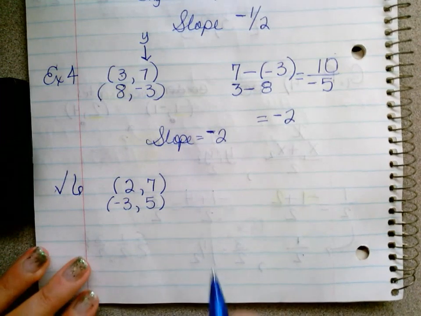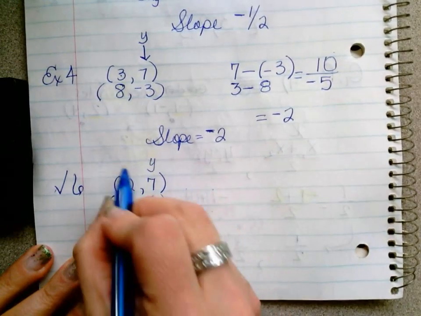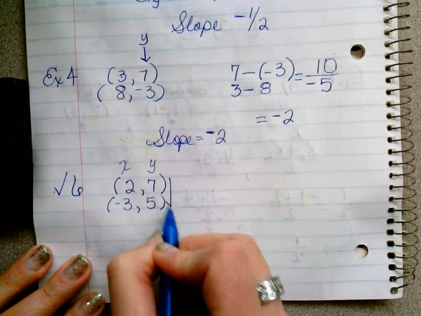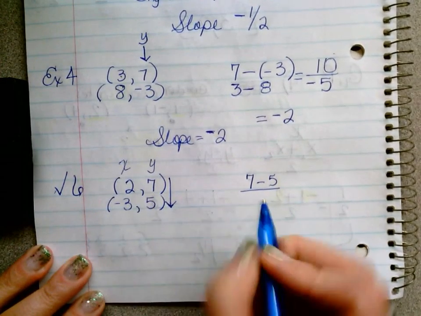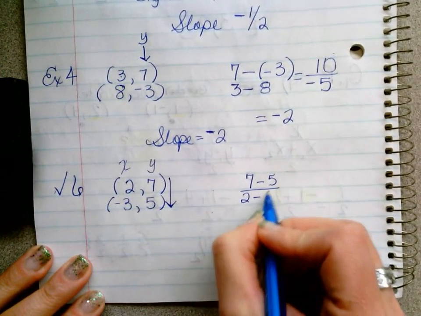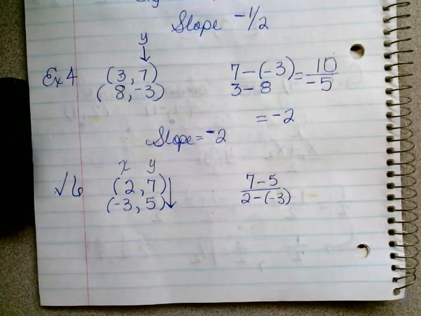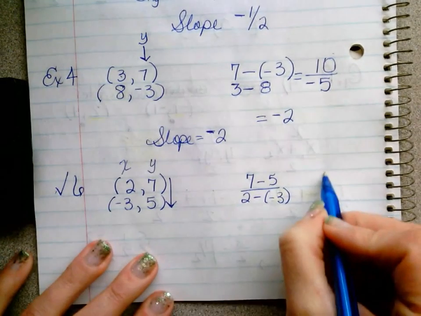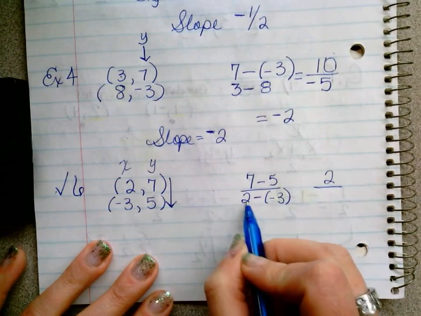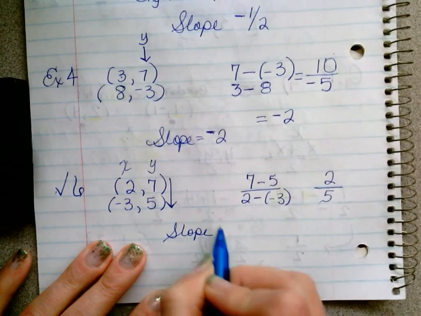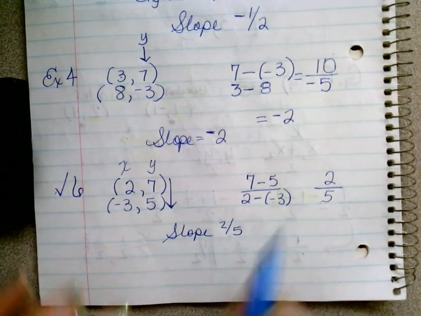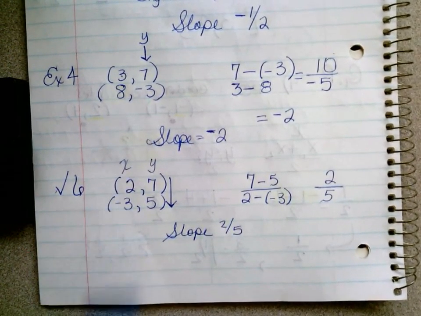Okay, let's subtract. Here's your y's, here's your x's. I'm going to go this way. 7 minus 5. Since I went that way here, I have to do the same direction here. The result of 7 minus 5 is 2. The result of 2 minus a negative 3 is 5. Therefore, the slope of a line that has these 2 points is 2/5.